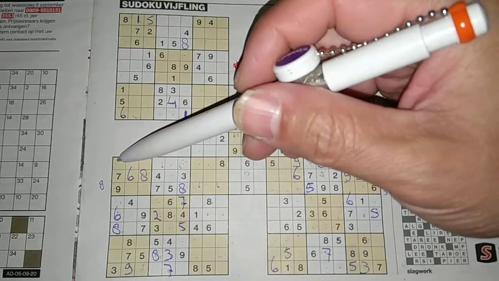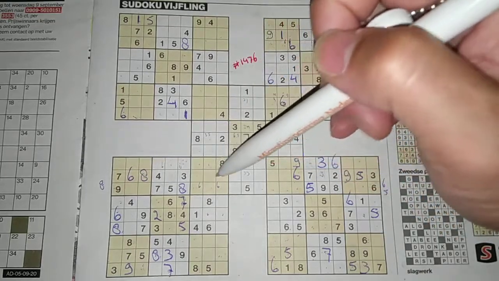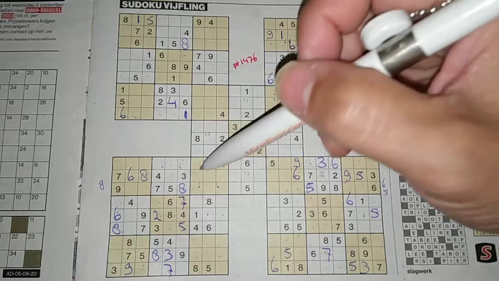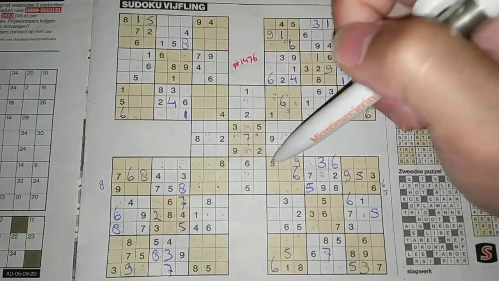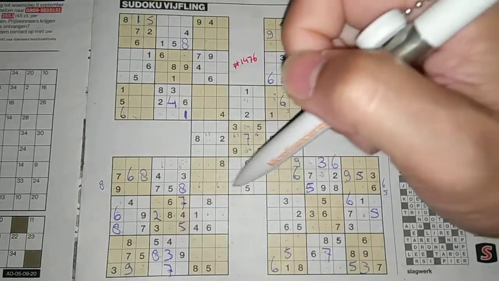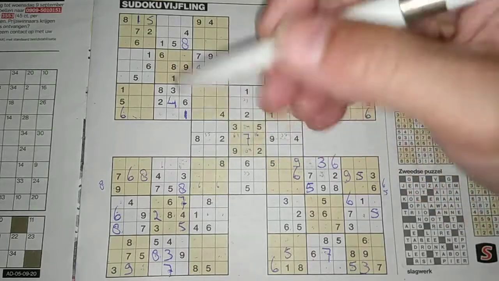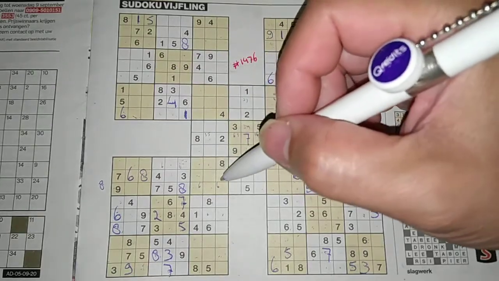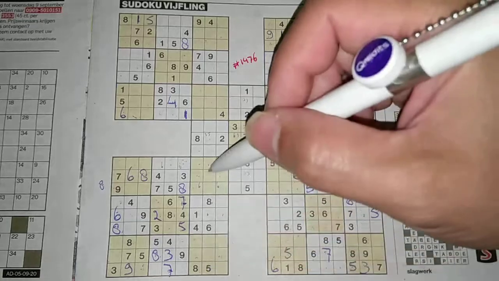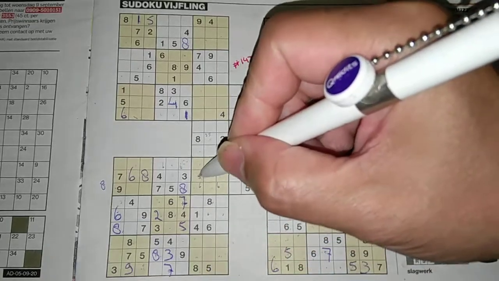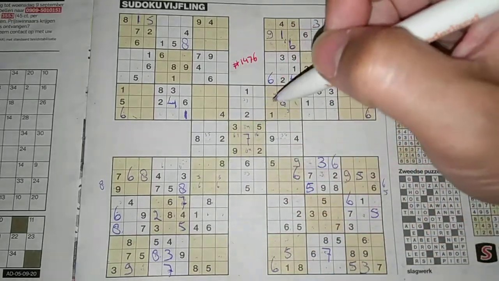5, 5, 5 means here 5, yes. 5 in this row, 5 in the last row, so in the row between, only 3 places for the 5, here, or there. We see here 5, no 5 there. 5 could be here, could be there.